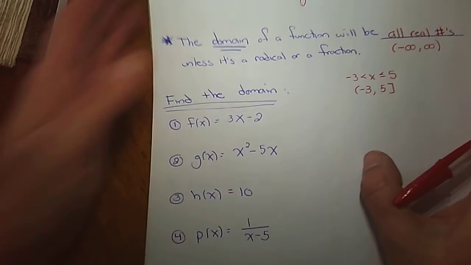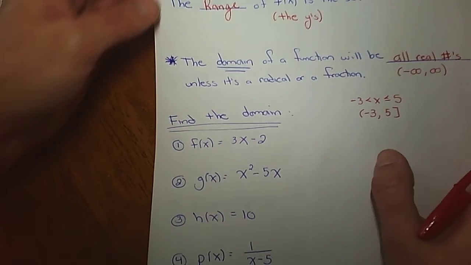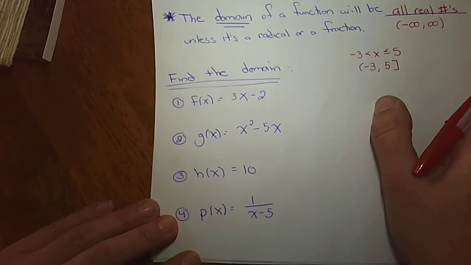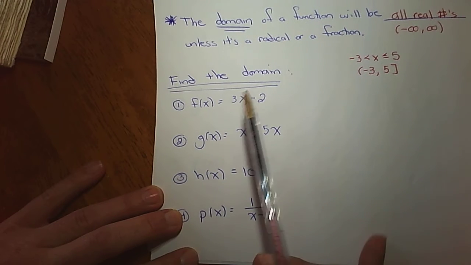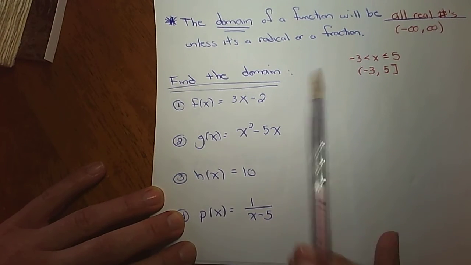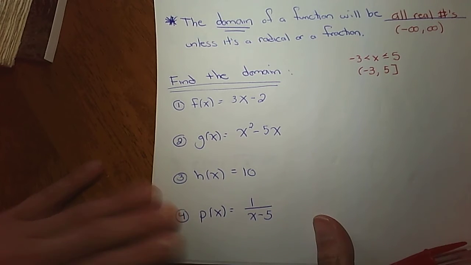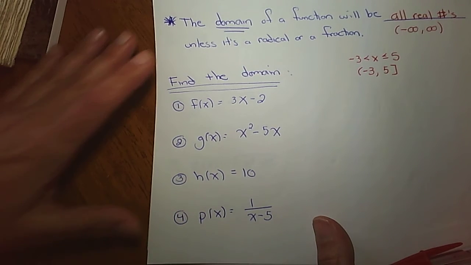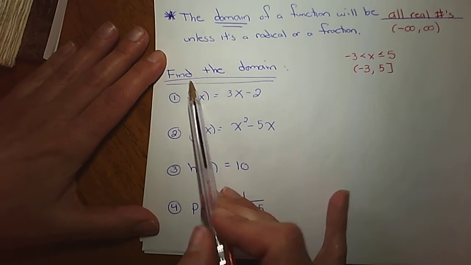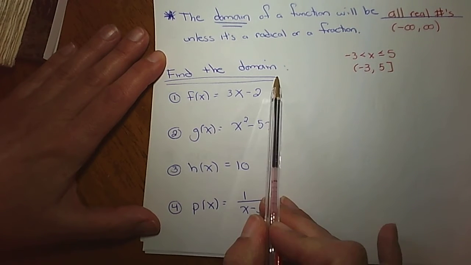All right, so here we go. We're just going to do a bunch of examples here. And then I'm going to have you try a bunch of different worksheets with these and I'll check your work. So what I want to do is find the domain. So we're only dealing with the x's. We're going to do range, just a little taste today. That's about it.